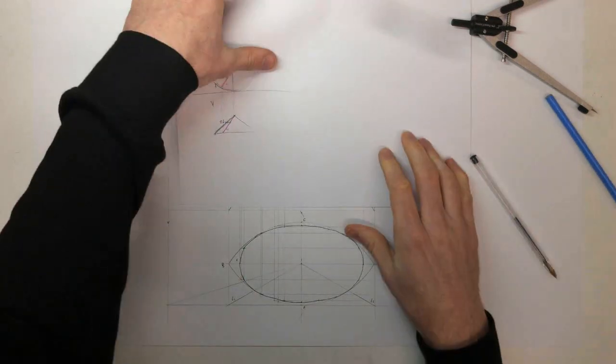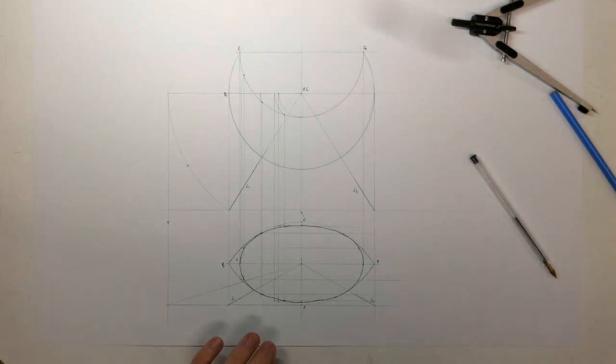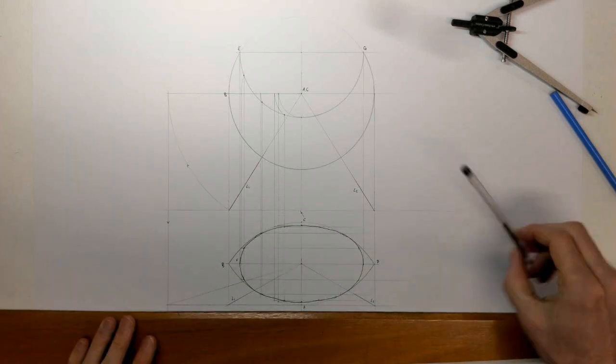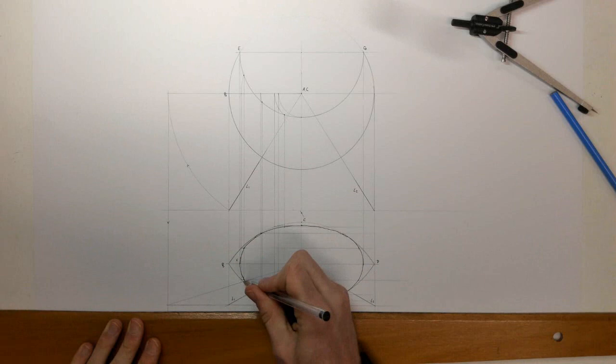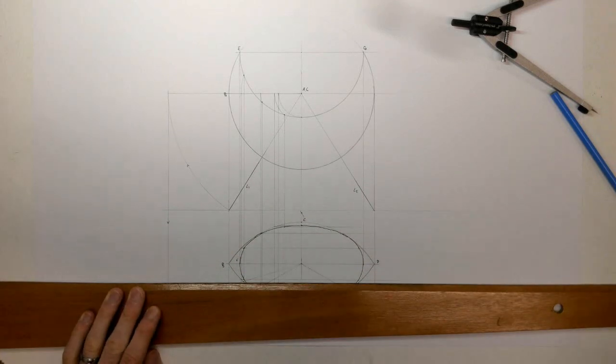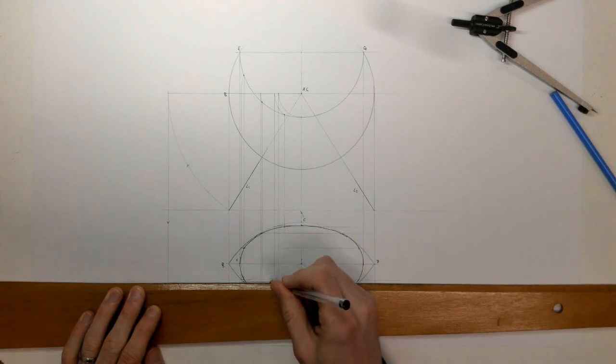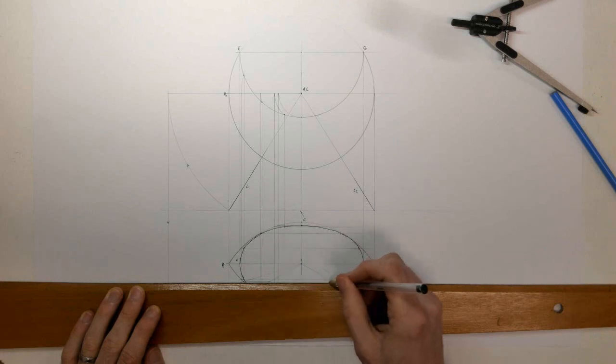Okay, so we have the exact point there where it is intersecting. So we can project that across onto our line L1 and actually across to L2 also.